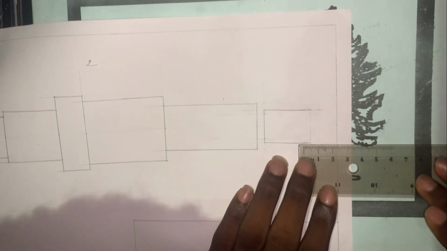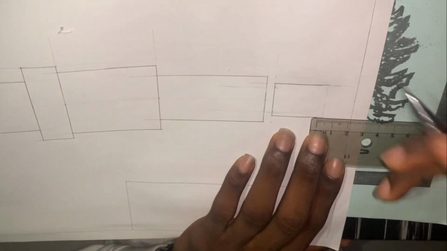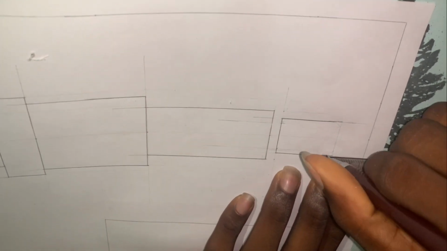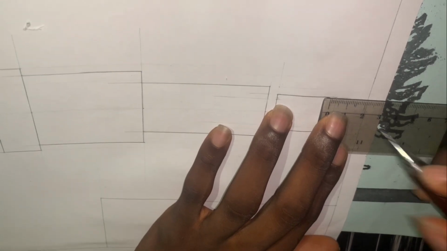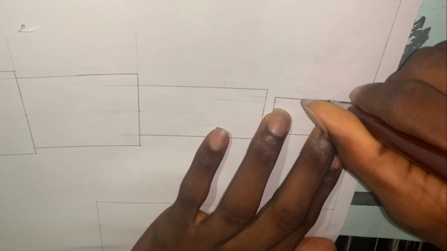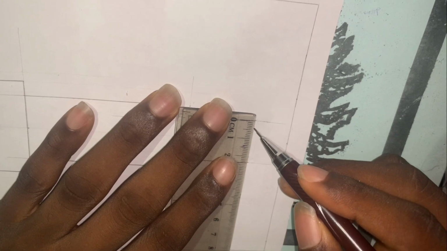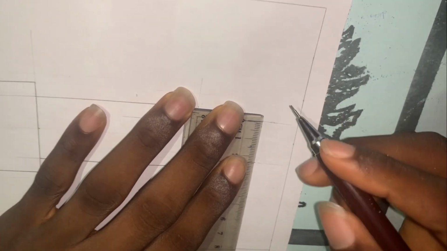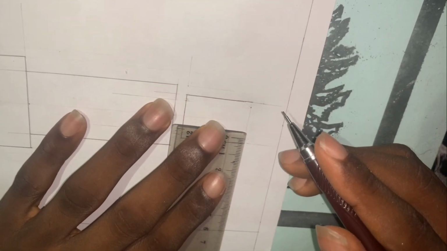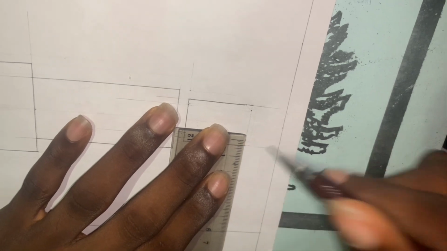So we'll measure out 0.3 from here, and also measure out 0.3. So you do the same up and down. From this point, measure out 0.3, and you also measure out 0.3 upward.